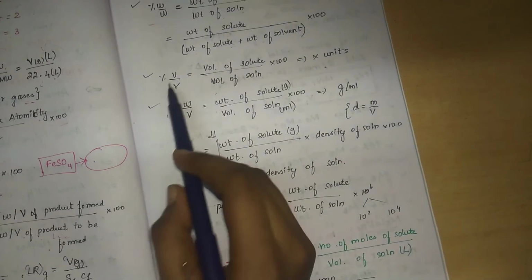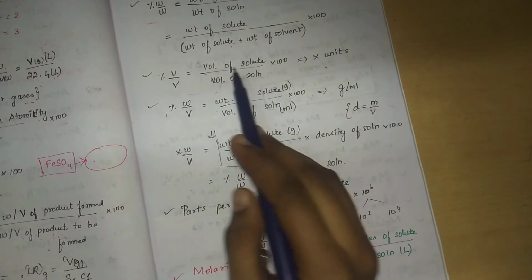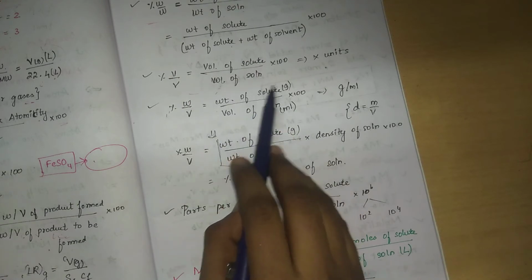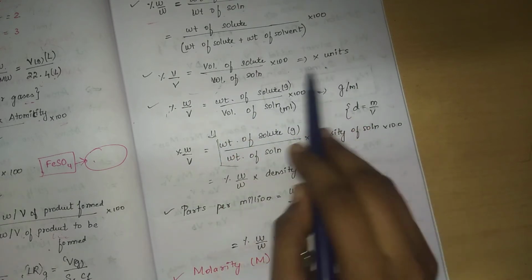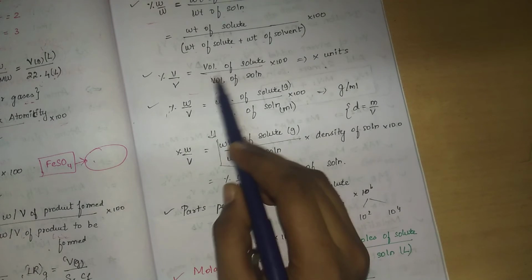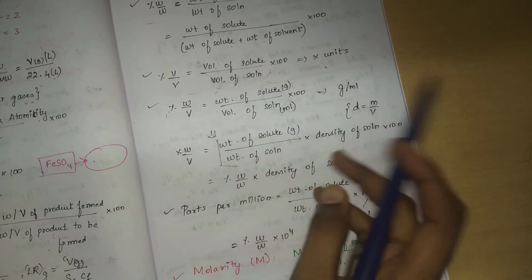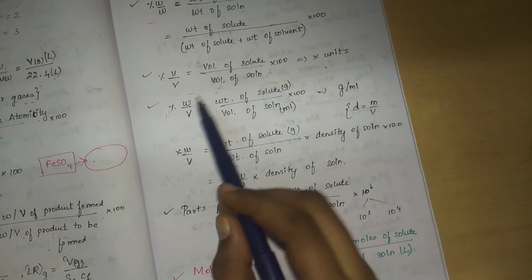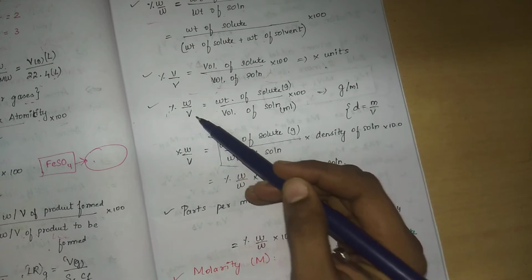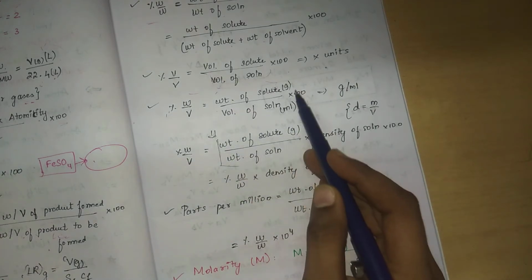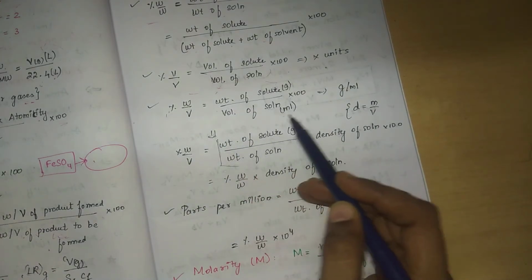Likewise, you can find percentage volume by volume, meaning volume of solute by volume of solution into 100, and it also has no units. And volume of solution is equal to volume of solute plus volume of solvent. Then combined, they can ask percentage weight by volume, meaning weight of solute in grams divided by volume of solution in ml into 100.